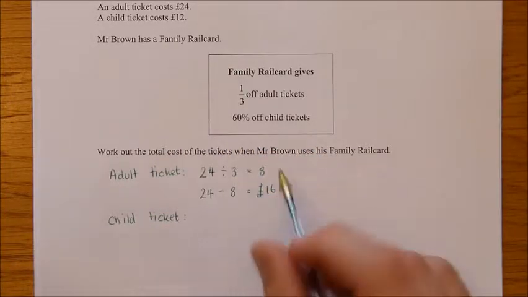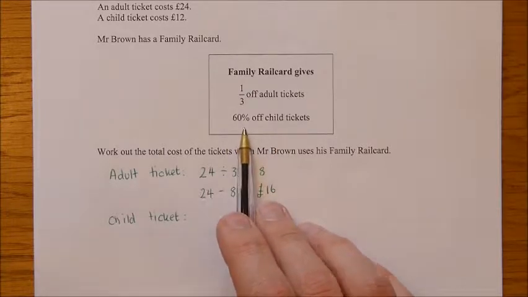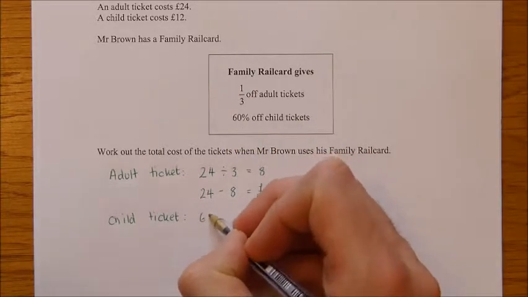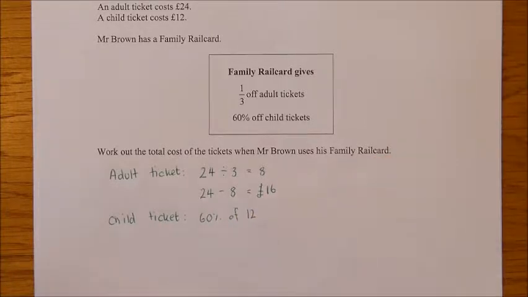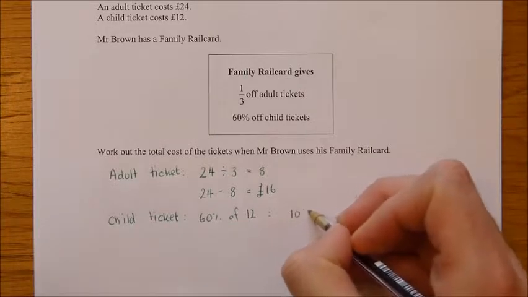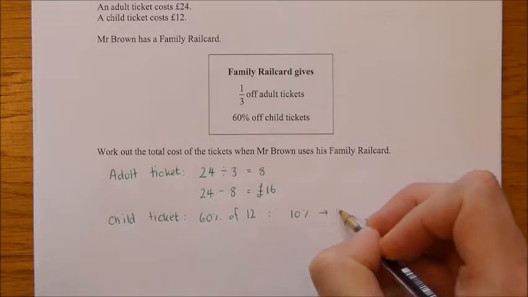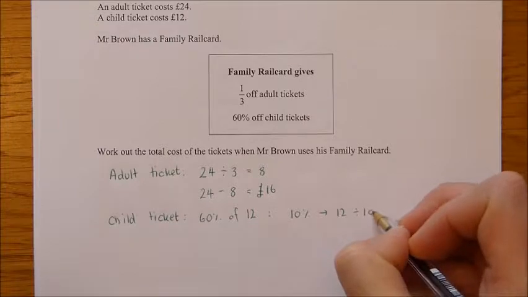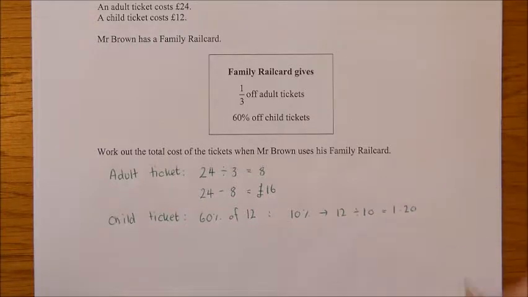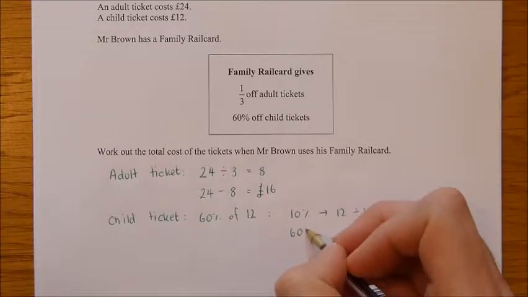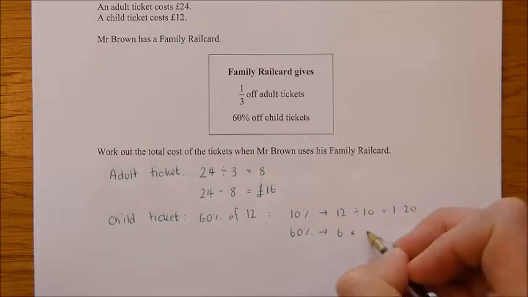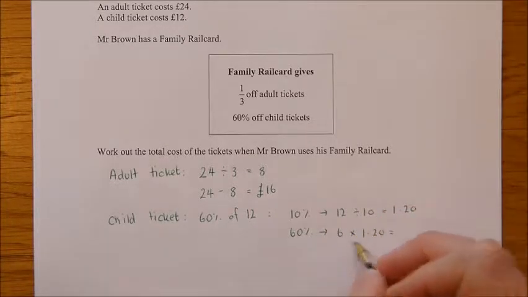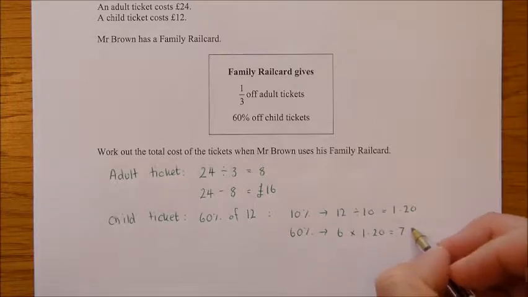Okay, so it costs £12 and we need to take 60% off. So my first job is to work out 60% of £12. Now I can do that by working out 10%. That's 12 divided by 10, which is £1.20. So 60% is going to be 6 times that much. 6 times £1.20 is £7.20.